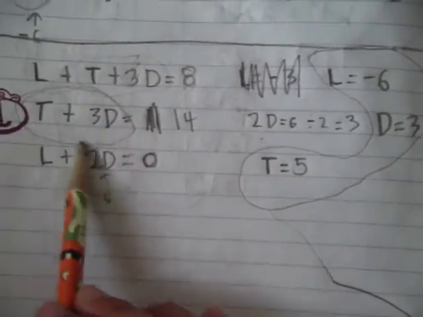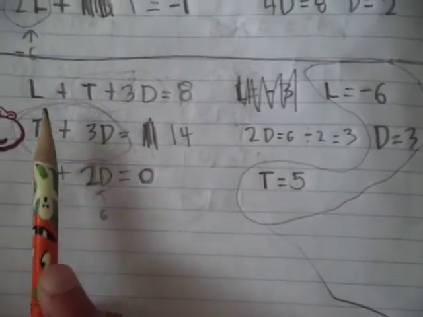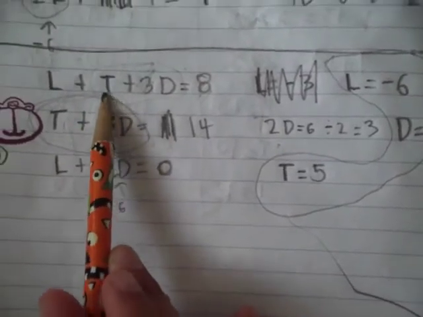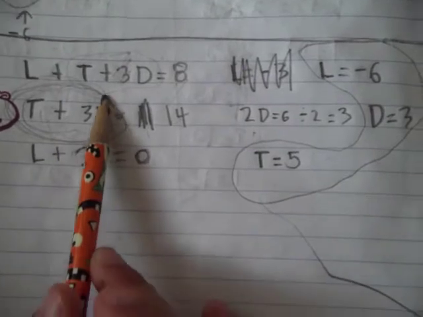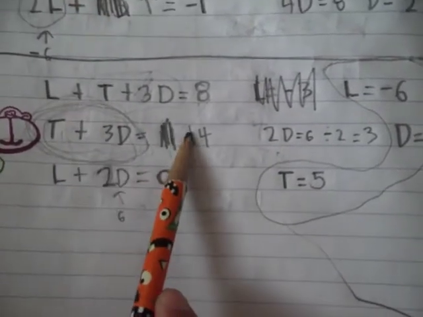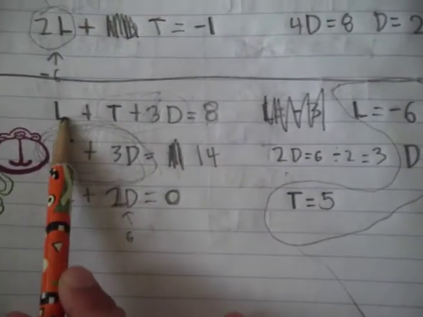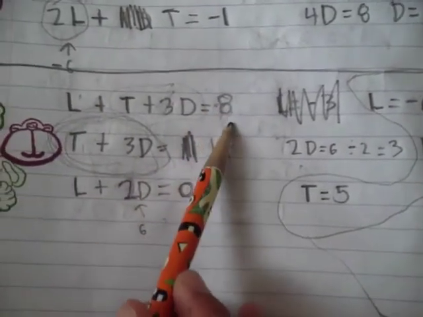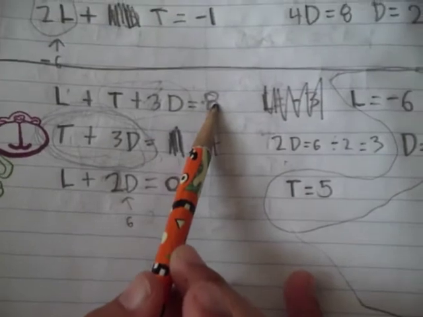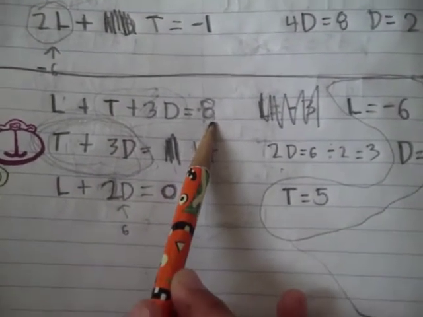Alright, so now go ahead and give me your explanation of how you figured out each one of those without looking. Since we know T plus 3D equals 14, I knew this had to be negative to bring it back down, and then to go back down to 8 is -6.